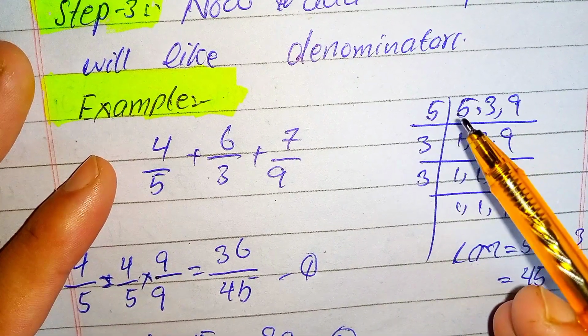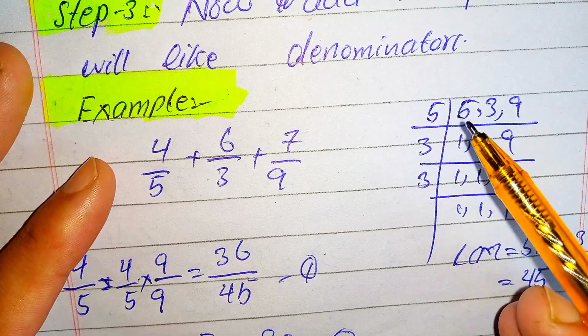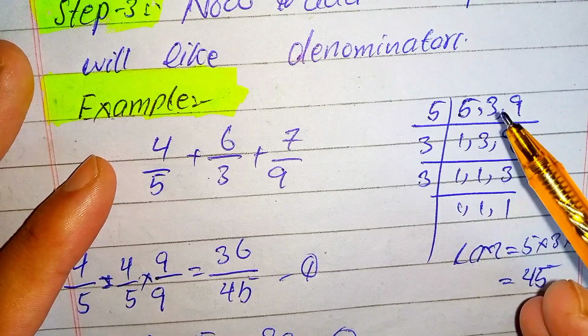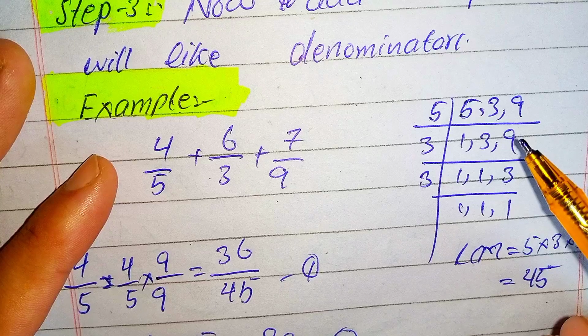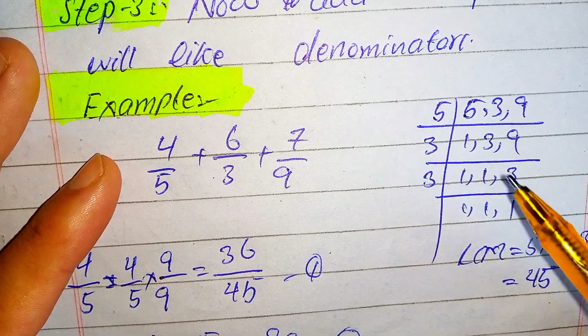Right? So we will divide 5, 3 and 9 by the least common divisor, or any number you can use to divide these three numbers. So we will divide these numbers by 5. 5 times 1 is 5, and 3 is not divisible by 5, so we will bring 3 down, and 9 is not divisible by 5, so we will bring 9 here. 3 divided by 3 is 1 and 9 divided by 3 is 3.